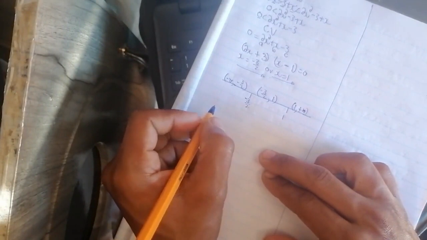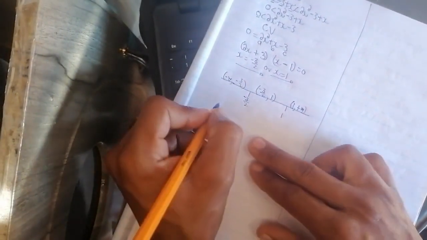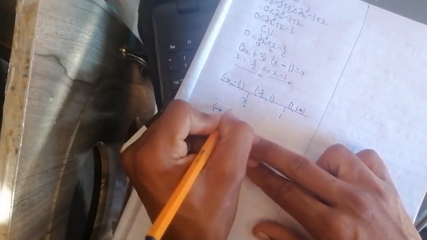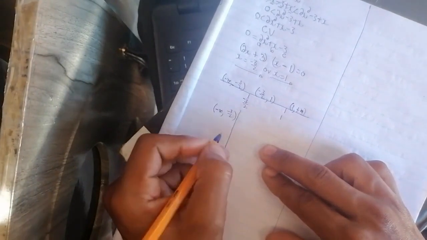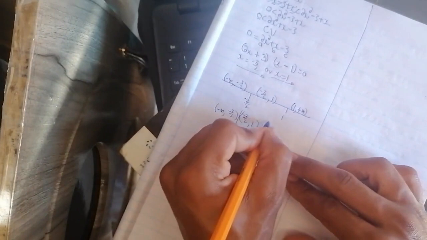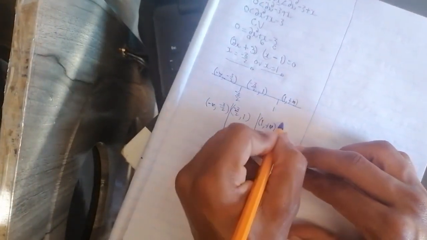And then from there we know what needs to be done. We draw up a table of values with this. So you would have negative infinity to minus 3.5, minus 3.5 to 1, and 1 to infinity.